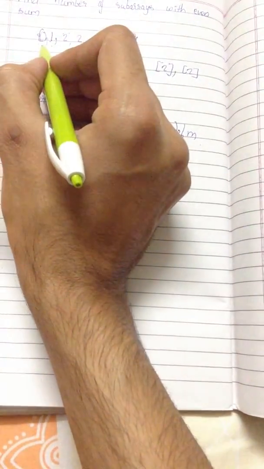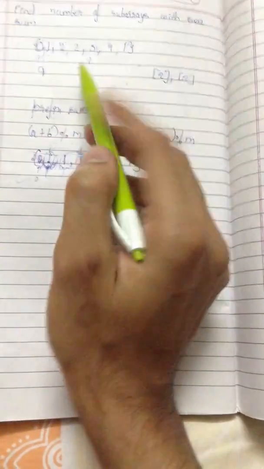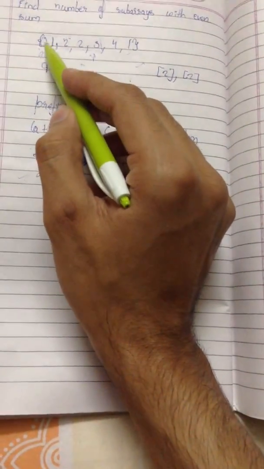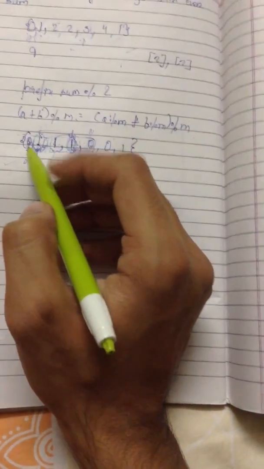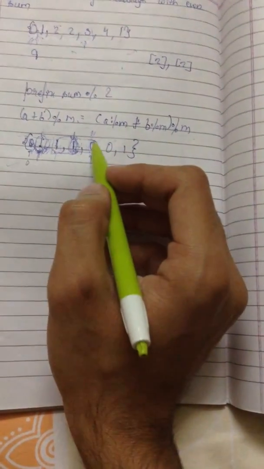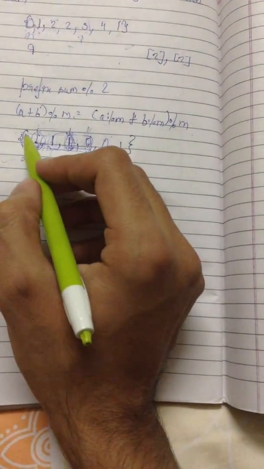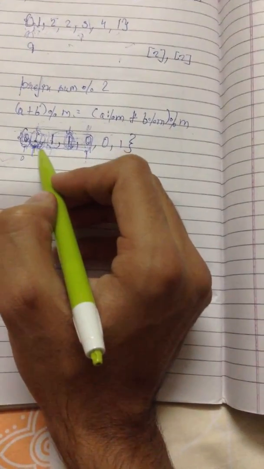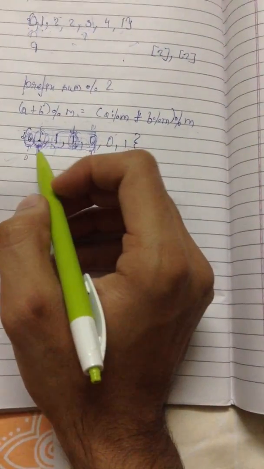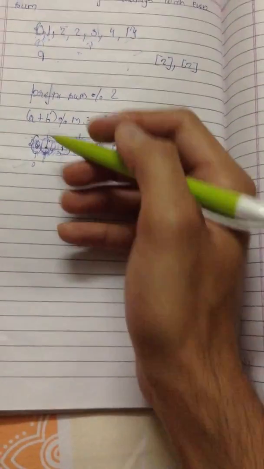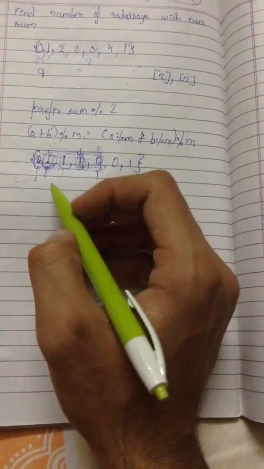So actually here is the point. Here we have another value which is 0. We are just assuming it for clarity. So this whole array, this complete array, will have an even sum. Okay, so I think we are clear here.